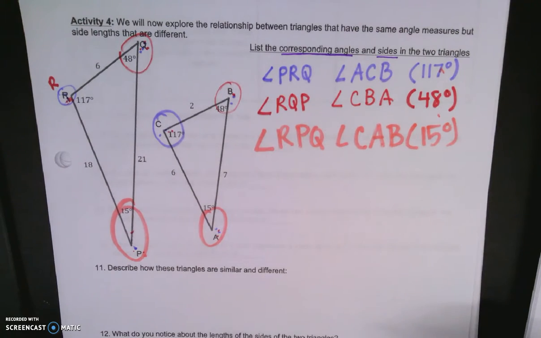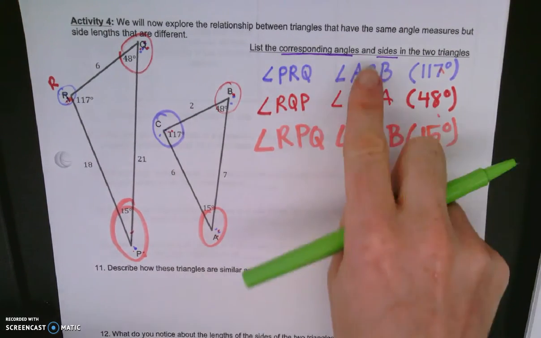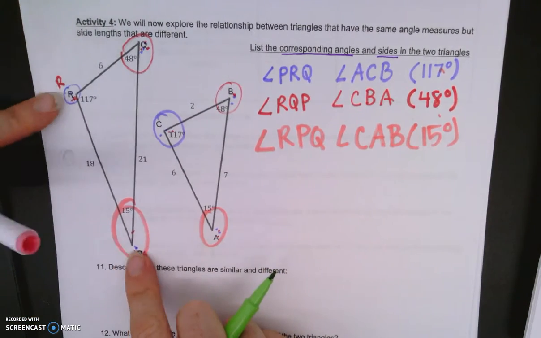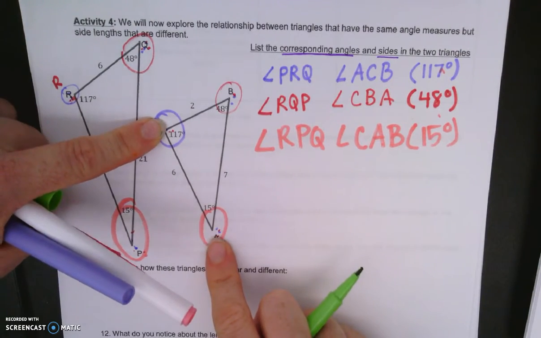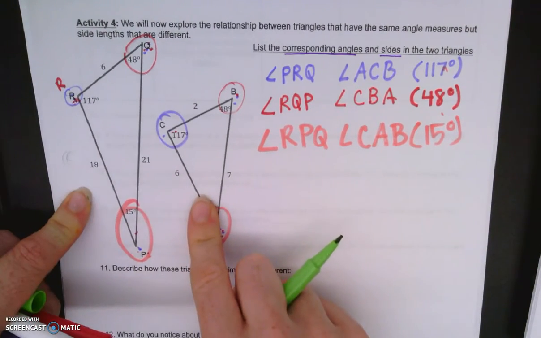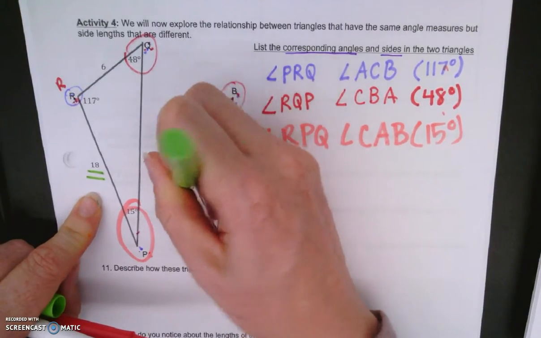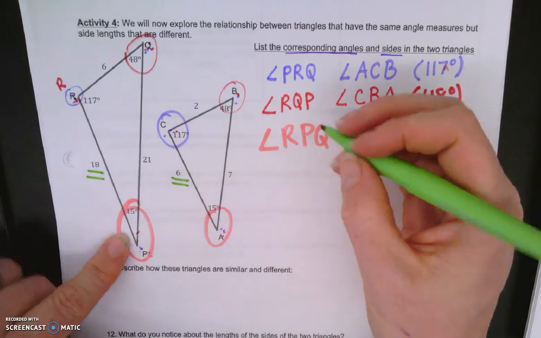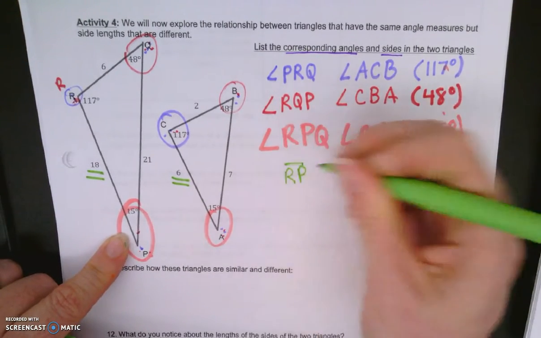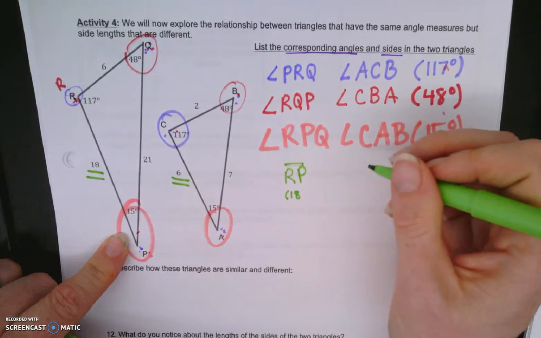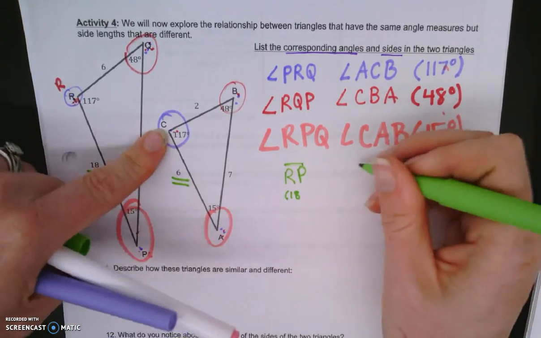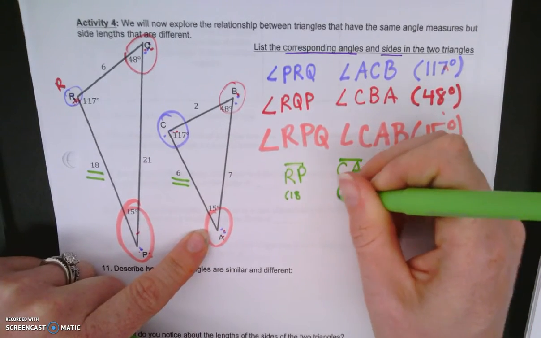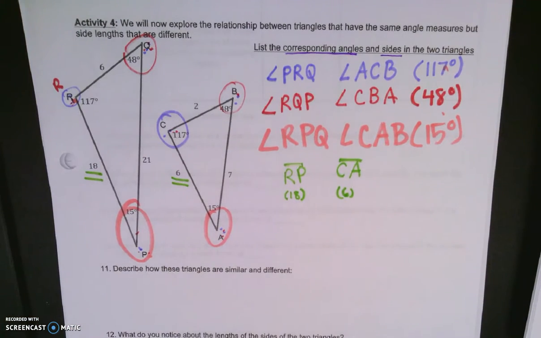So let's take a look at the corresponding sides. If we look at the corresponding sides in the two triangles, since R and P correspond, that means C and A correspond. What are those side lengths that are corresponding? That's 18 and 6. So 18, which is RP, corresponds with CA, which is 6. Interesting.